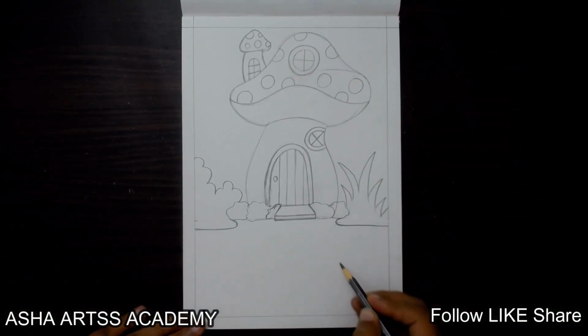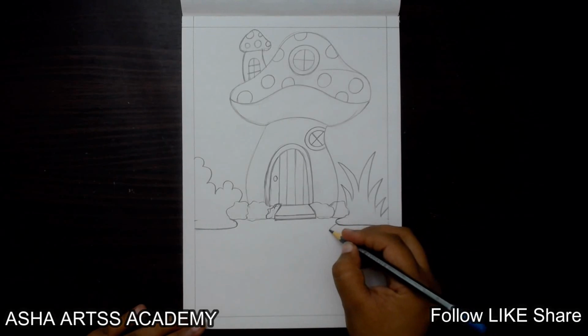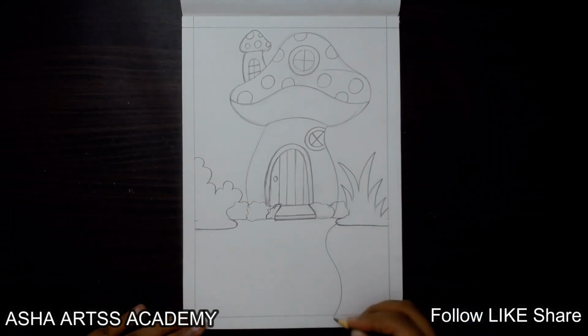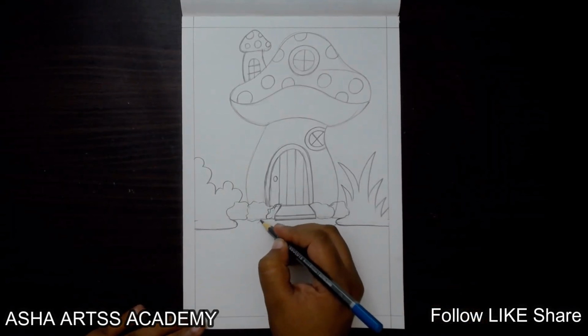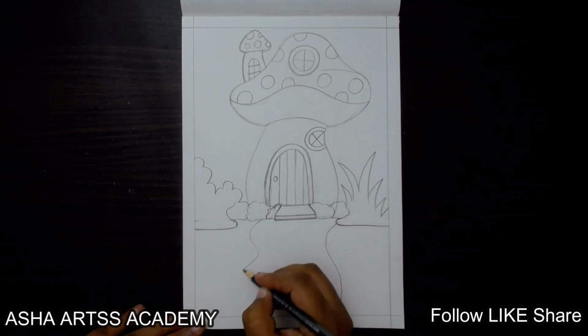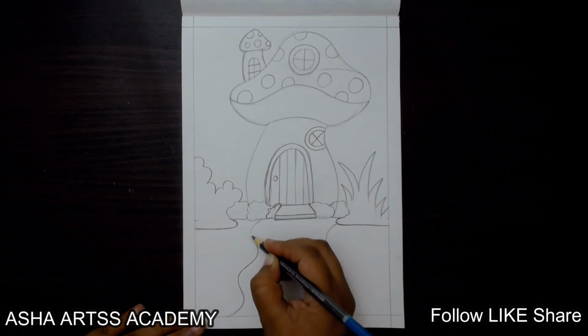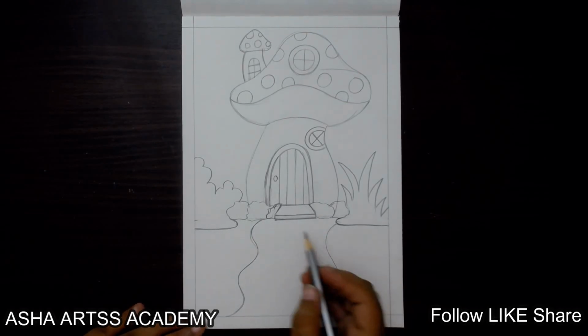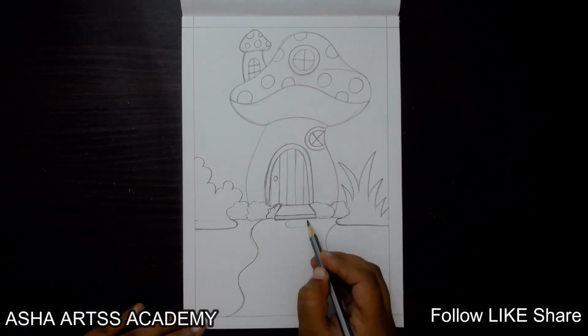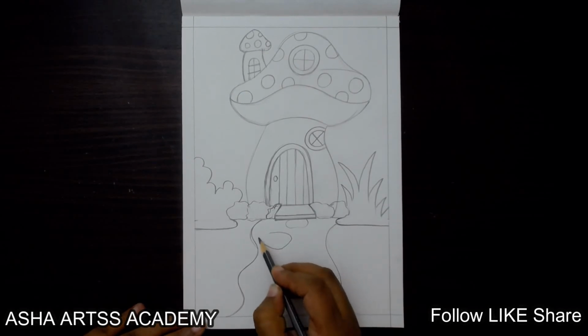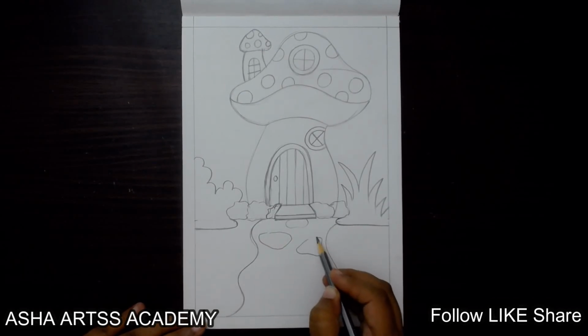Now we'll make a root with an S curve like this from both the sides. Here we will add some wavy line like this. And we'll add some rocks in between two lines.